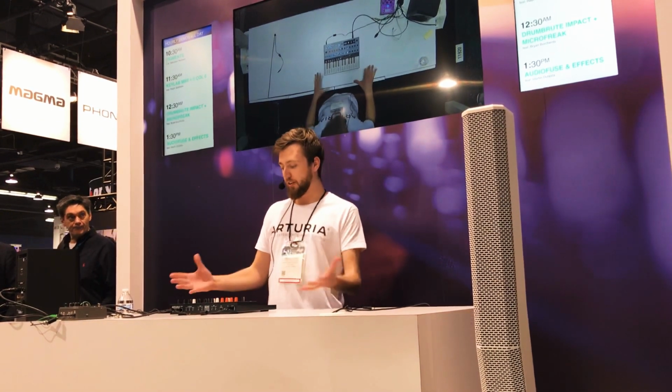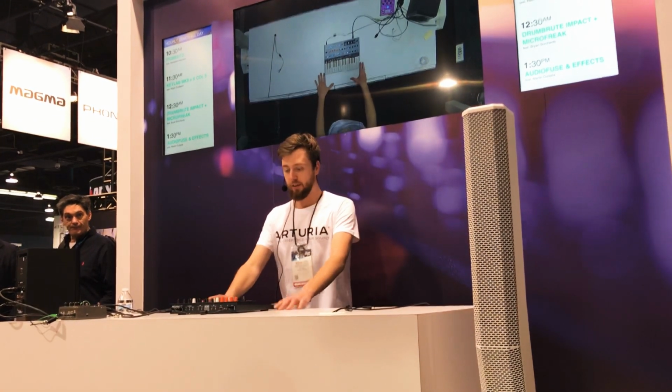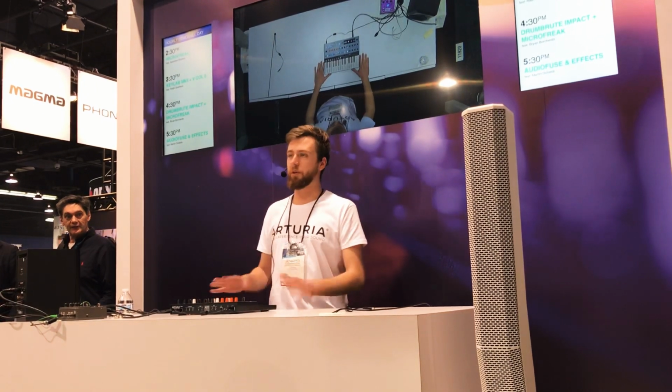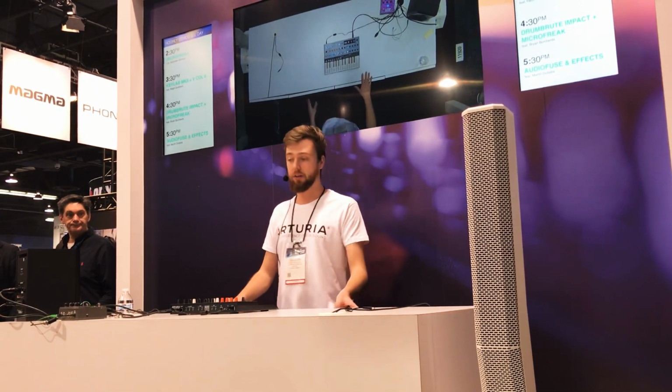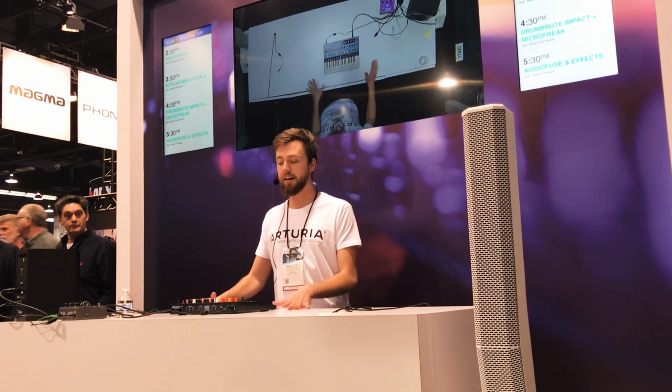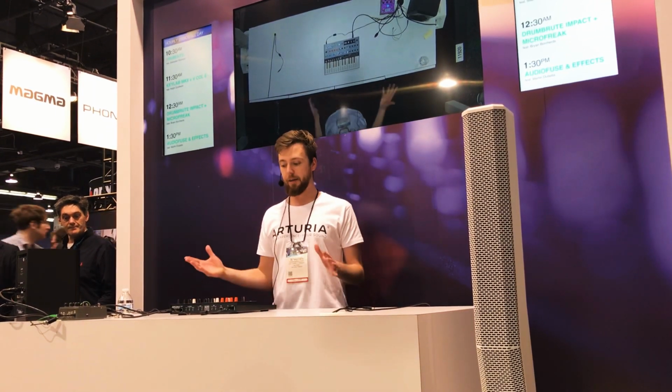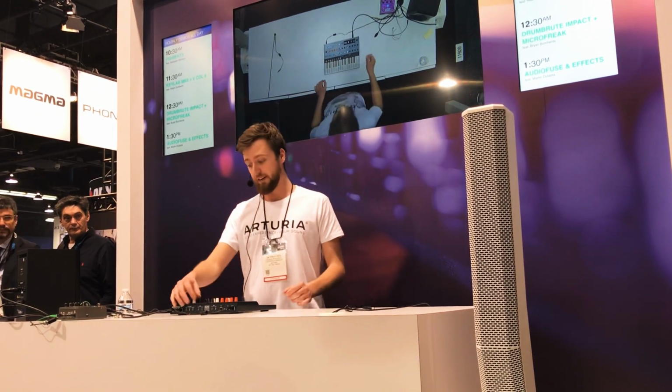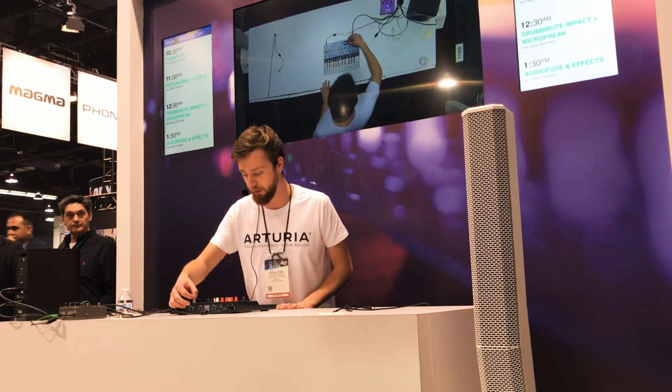So this is the MicroFreak. It's going to be available between March and May. It's going to cost €299 and $299. And yeah, that's it. Let's just finish with a few presets to listen to.